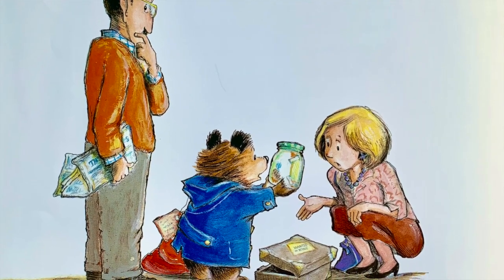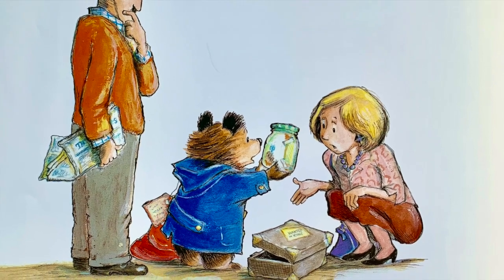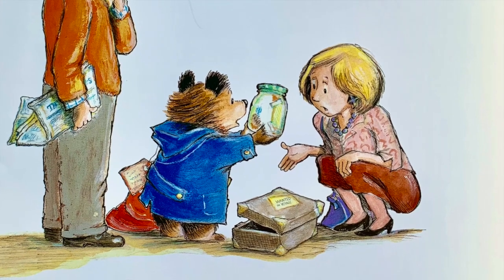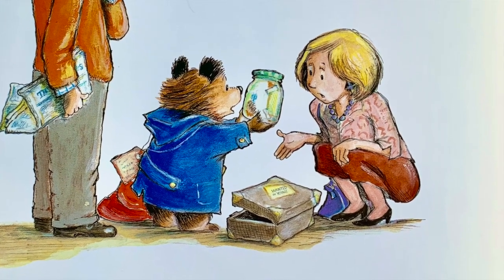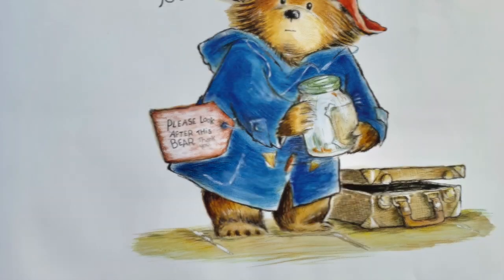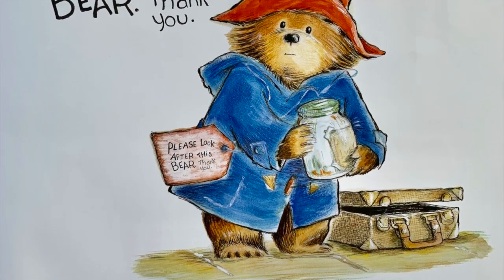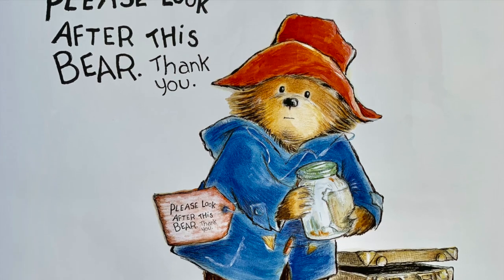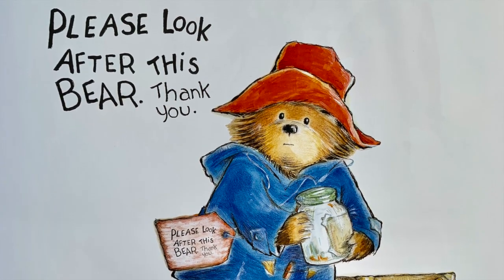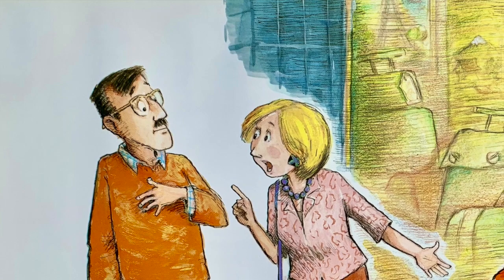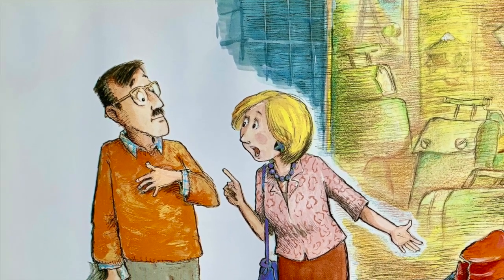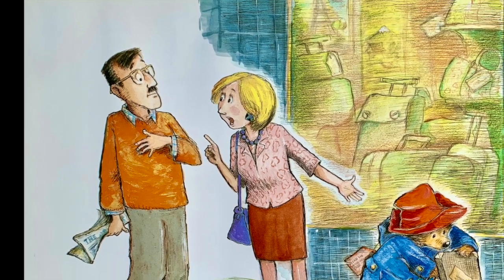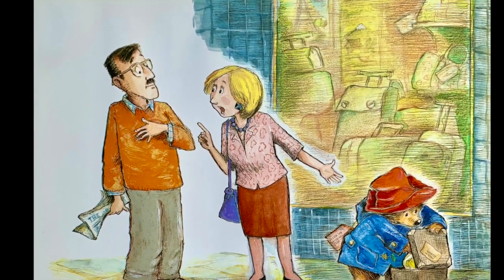Unlocking the suitcase, the bear took out an almost empty glass jar. "I ate marmalade," it said. "Bears like marmalade." Mrs. Brown looked at the label around the bear's neck. It said quite simply, "Please look after this bear. Thank you." "Oh, Henry," she cried, "we can't leave him here all by himself. There's no knowing what might happen to him. Can't he come home and stay with us?"